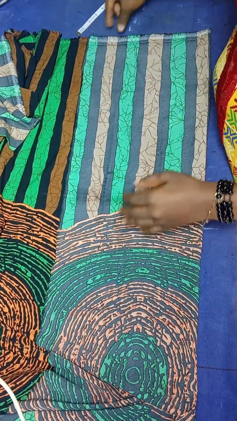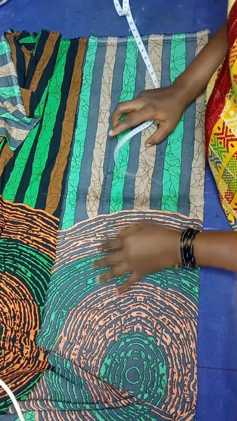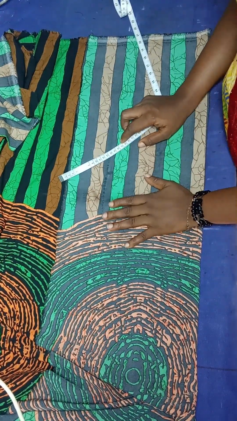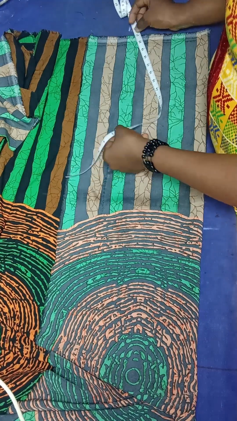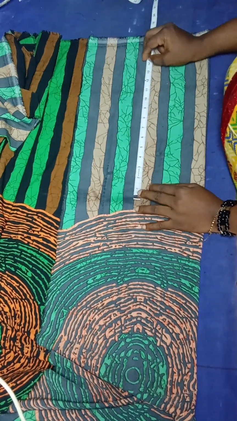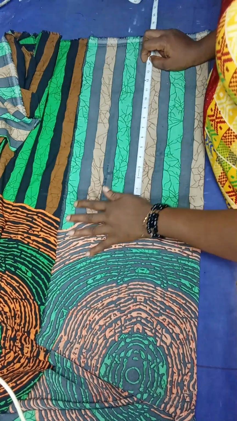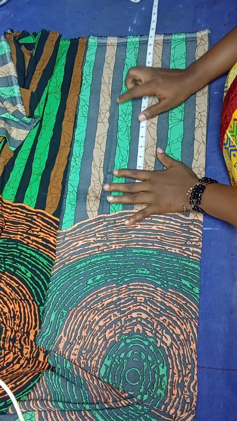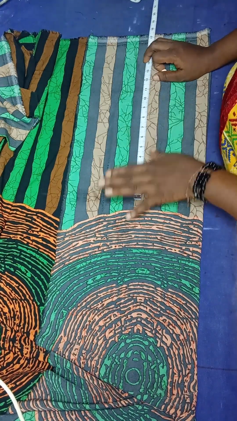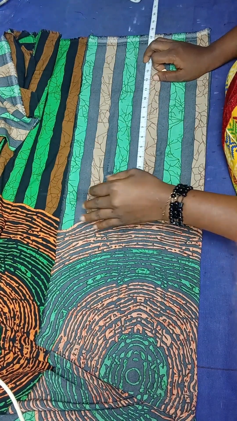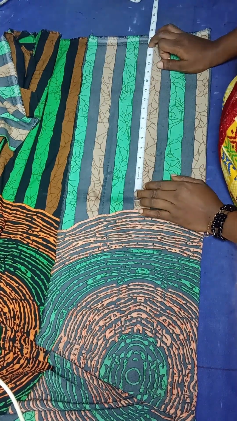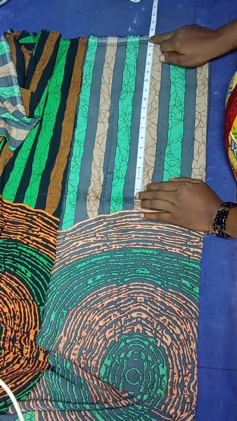In this video I want to teach you how to cut a pant, a knicker, a short. I'm actually cutting a knicker, a short, but you can use this pattern to cut trousers too. Feel free to comment if you don't understand anything. I promise you this is very beginner friendly. You will understand everything.